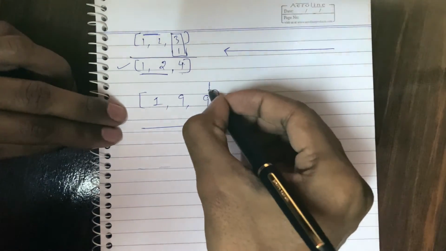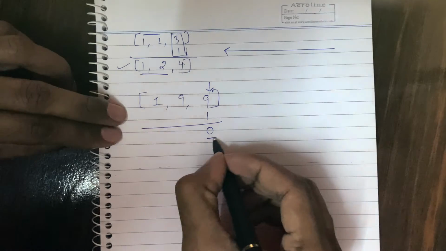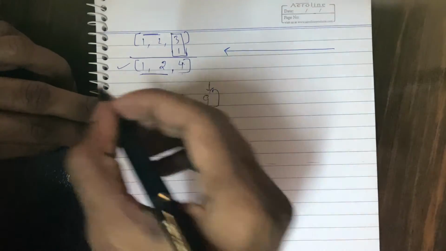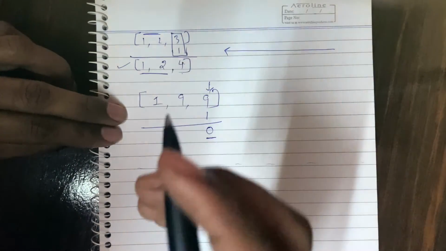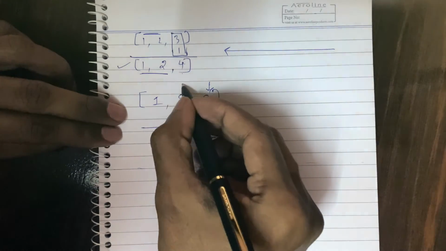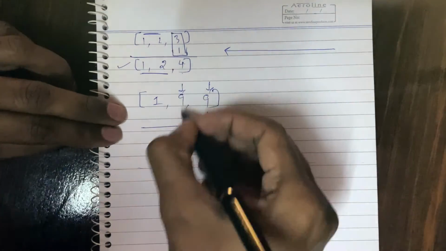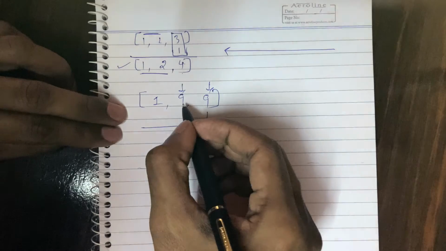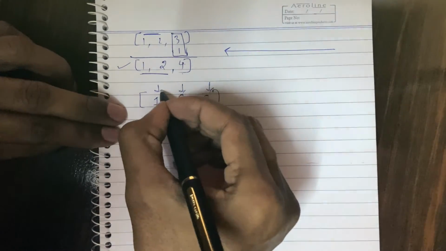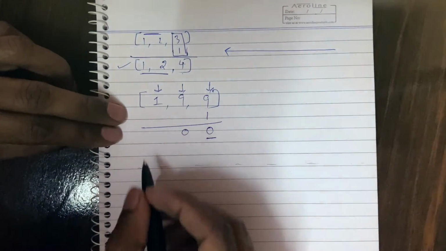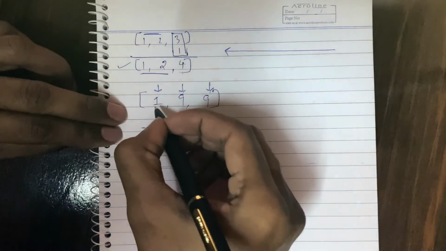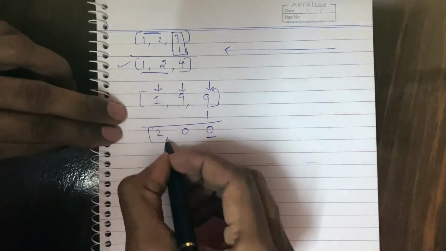So if the current position is 9, update that position with 0 and move to the next position from the right. This is again 9, so we'll replace this 9 by 0, and then we'll move forward. Now it is not equal to 9, so we'll just increment this position, and it will be 2, and we'll return this number.